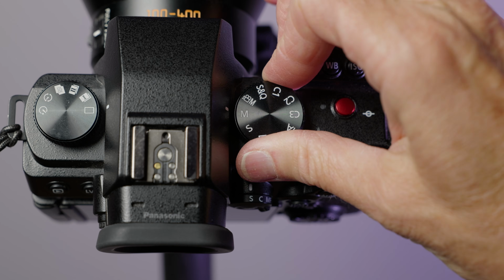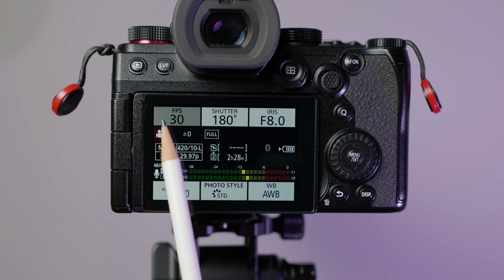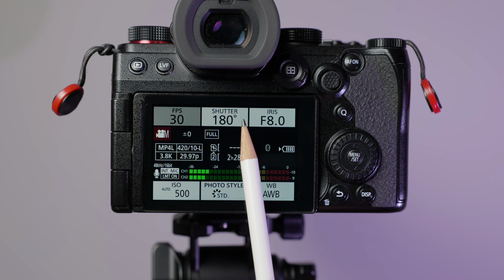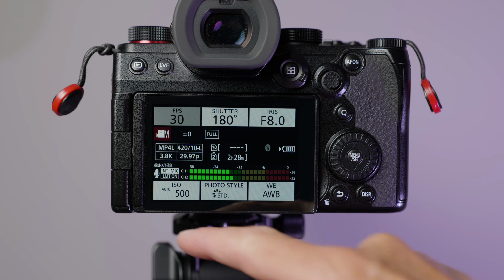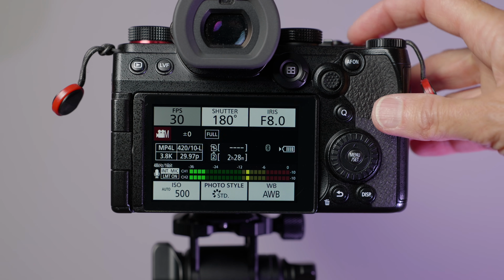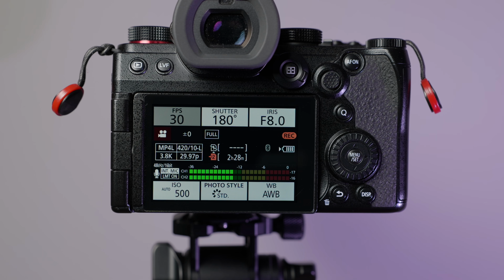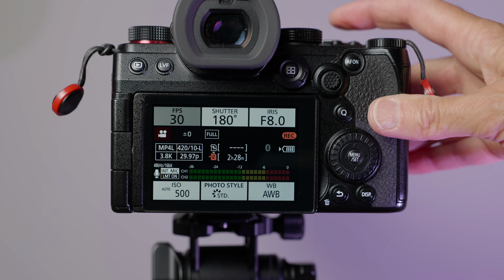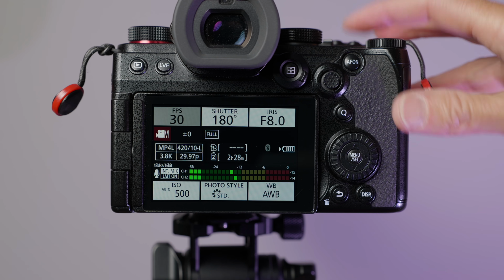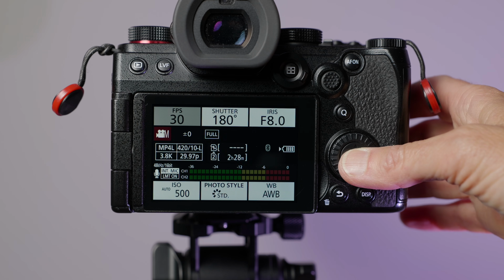If I go to video mode, you can see here that in the current settings that I'm on, which is MP4 Lite, I've got 30 frames a second, shutter angle of 180, f8. ISO is auto at 500. So if I push the red video button there, it stays the same as just pushing the regular shutter button. And I can turn it on and off with either button when I'm in manual video mode.